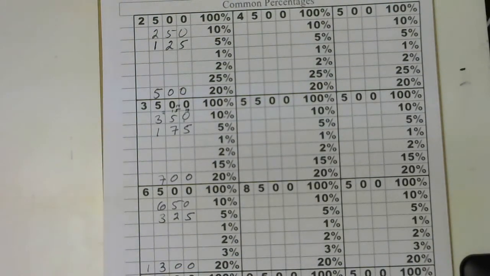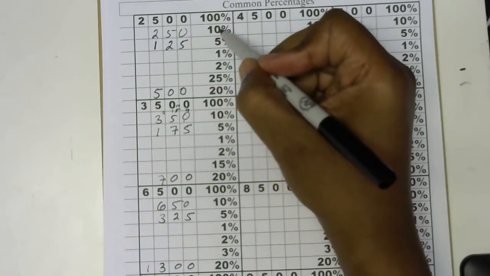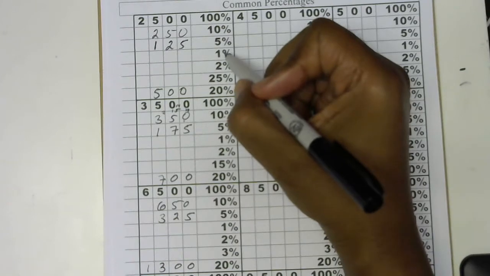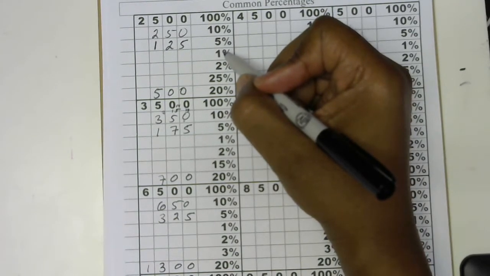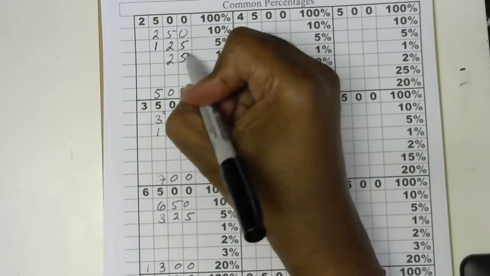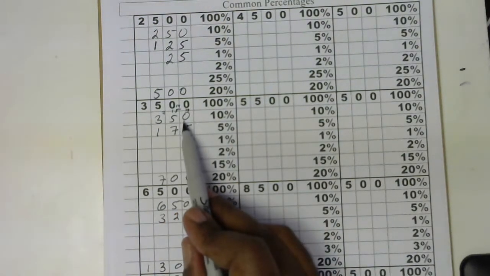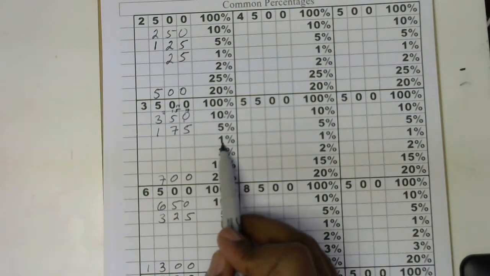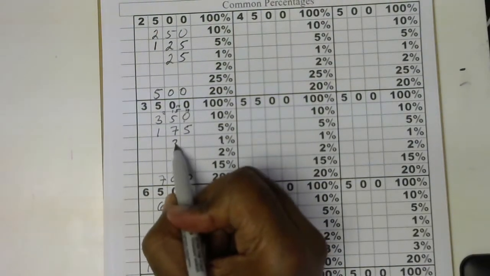Okay. Next, let's get to 1%. If 10% is 250, then 1% we get it by dividing by 10. 10% divided by 10 will give us our 1%. So 250 divided by 10 gives us 25. Here, 10% is 350. To get 1%, we divide by 10. So 350 divided by 10 gives us 35.